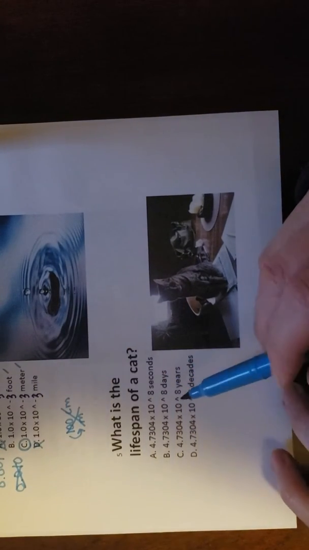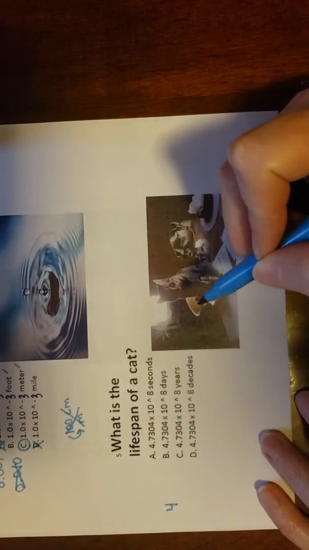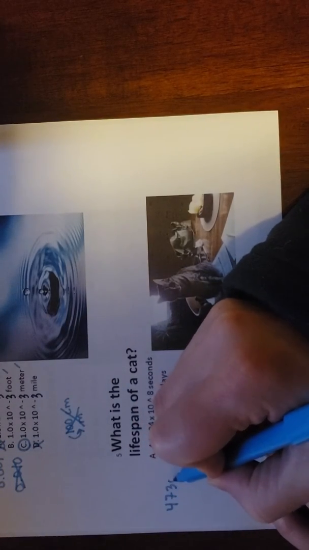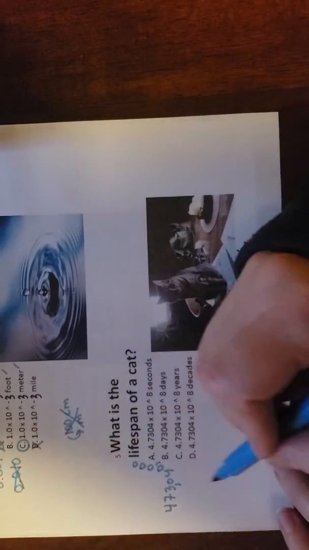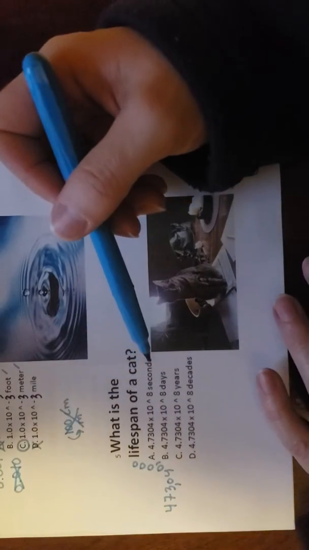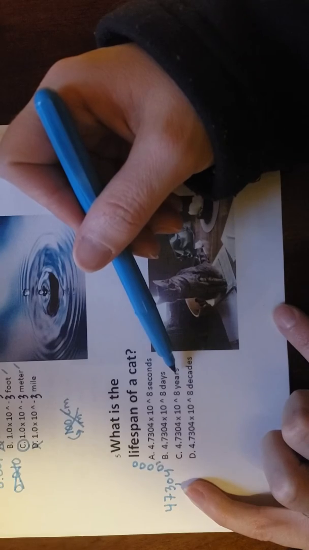Well, that's kind of difficult, right? I'm going to move my decimal 8 places to the right. So it was 4.7304, so I'm going to move the decimal 1, 2, 3, 4, 5, 6, 7, 8. Okay, so 473,000 things, right? Okay. Is she 473,000 seconds, days, years, or decades?